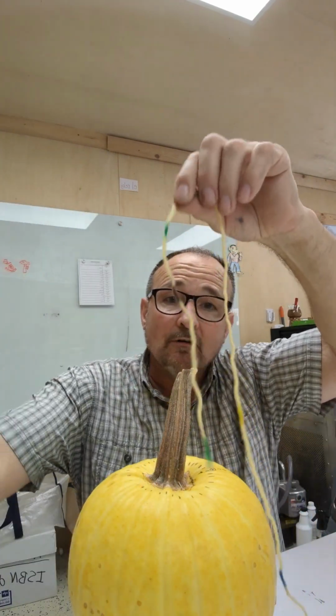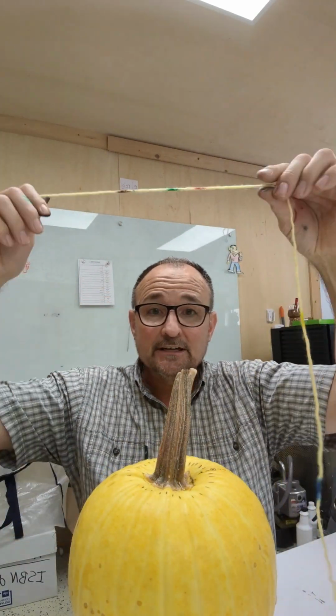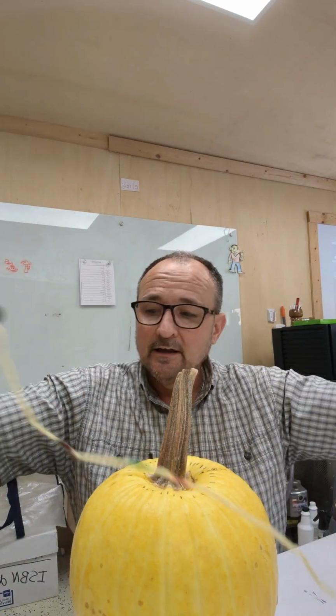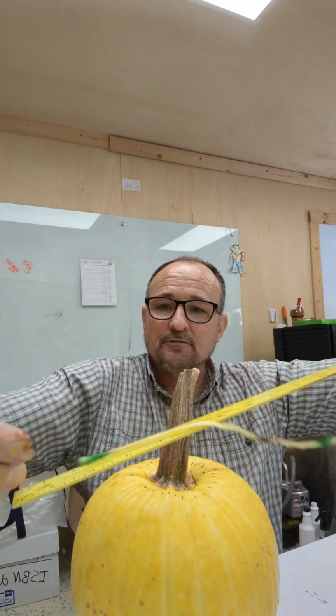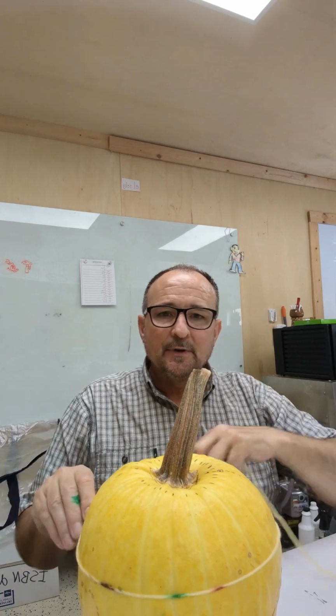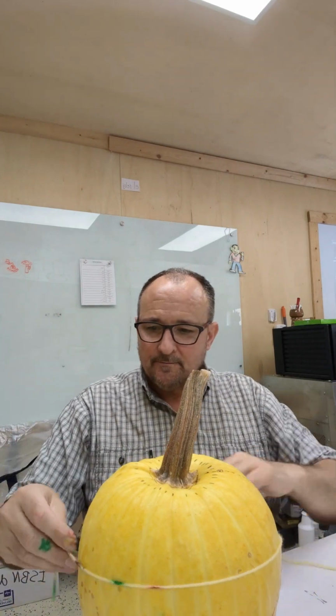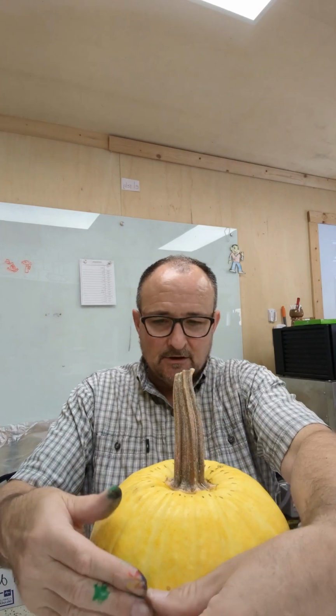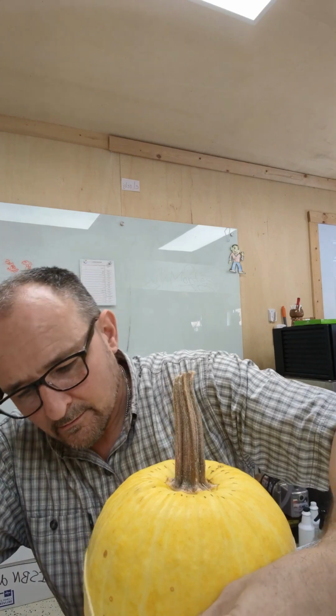So you're going to be doing all the measurements on it first, then you're going to take your string with the different colored markings on it, and bring it to a measuring station where there's going to be some yardsticks. You're going to put one of the greens at the zero, and measure and record the different measurements. So equatorial is right around the middle. You just get it as close to the middle as you can, and you measure it.